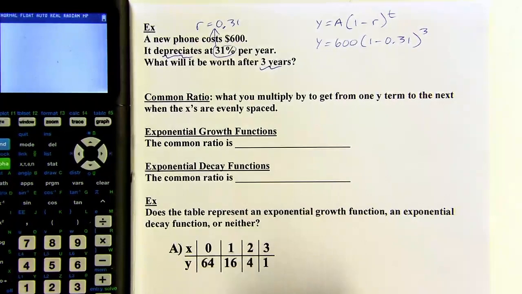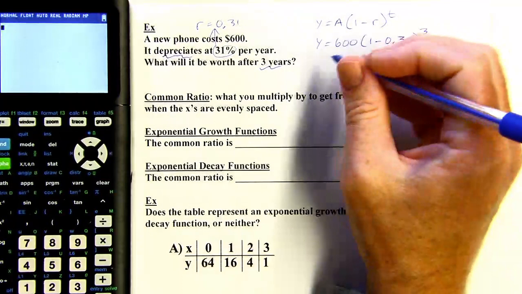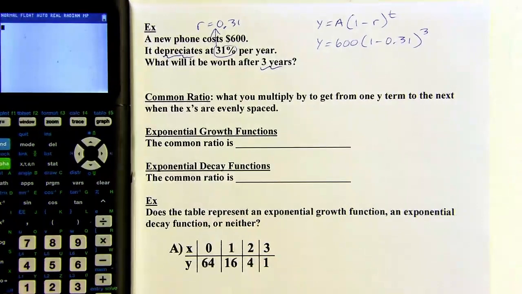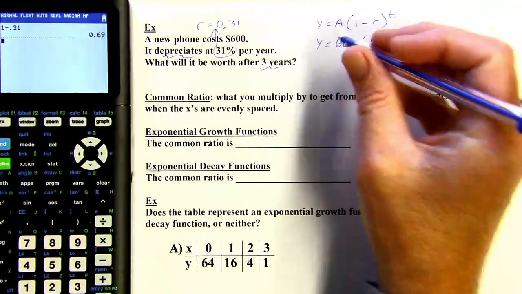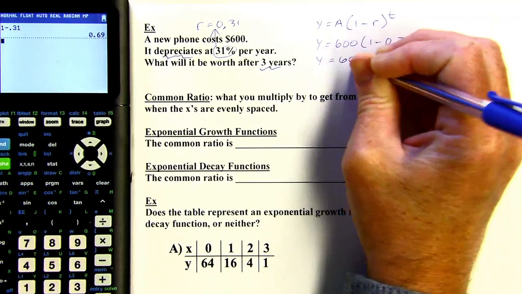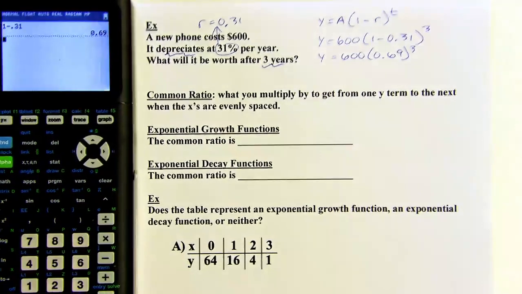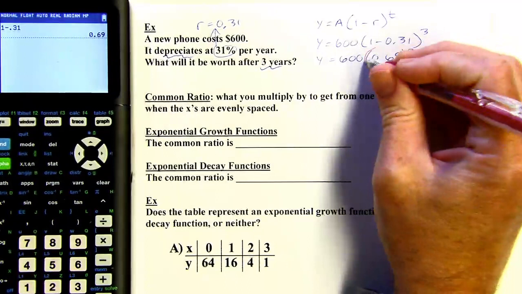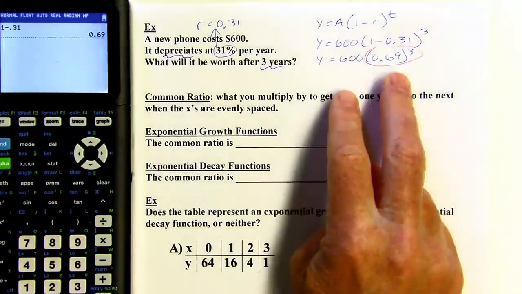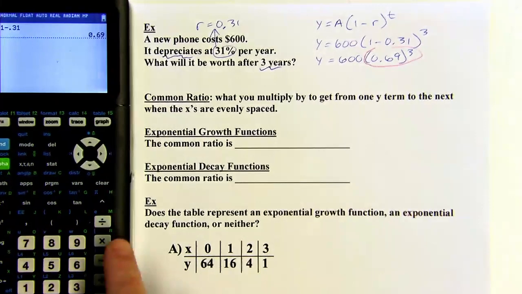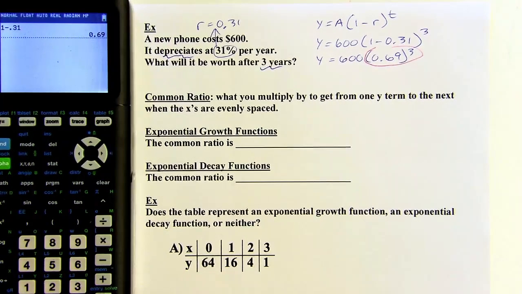Okay, and then I got everything I need there, so let's start with the subtraction. 1 minus 0.31, well, that's like 100 minus 31 would be 69, so this is going to be 0.69. Okay. And then we want to do the exponent before the multiplication. Most common mistake I see is people multiply before doing the exponent, but then we wouldn't be following PEMDAS.